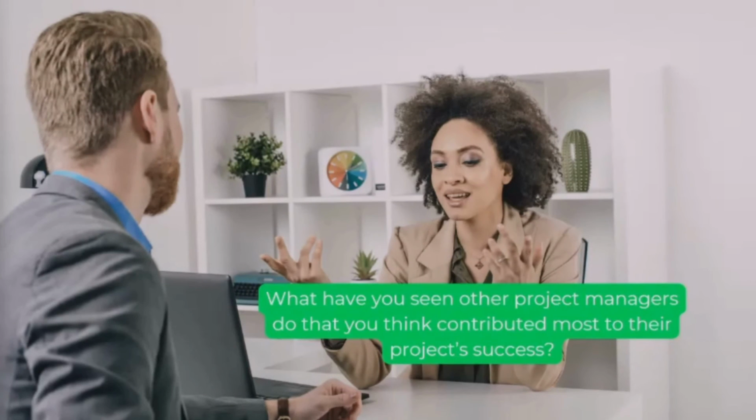I'd also encourage you to talk to other project managers or folks leading similar projects or programs within your organization. What has been most useful to them? What pitfalls can they share that you might be able to avoid?